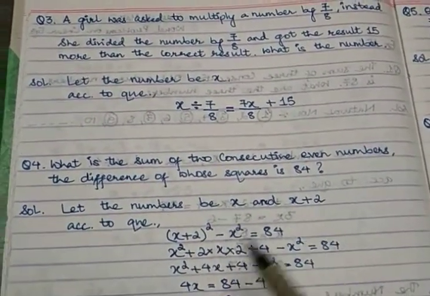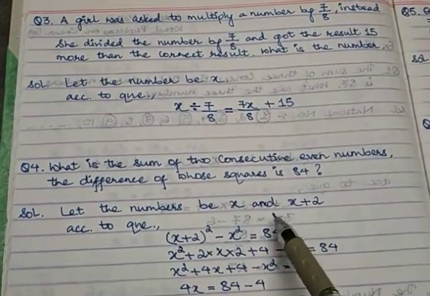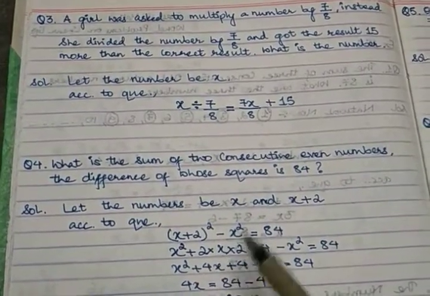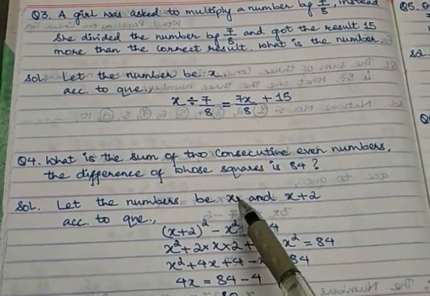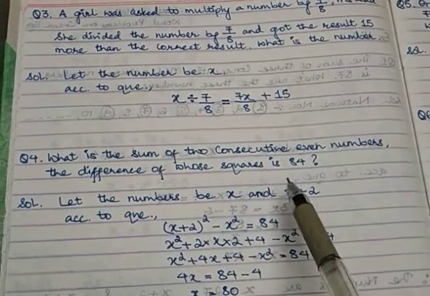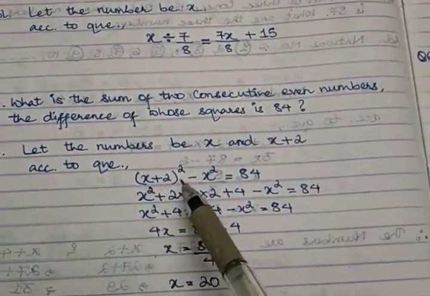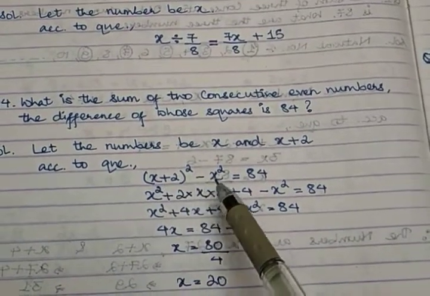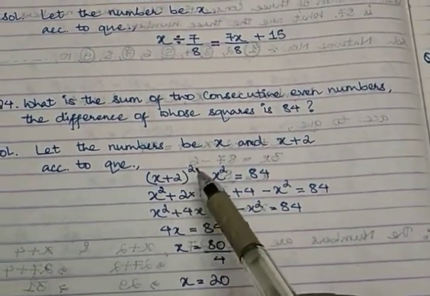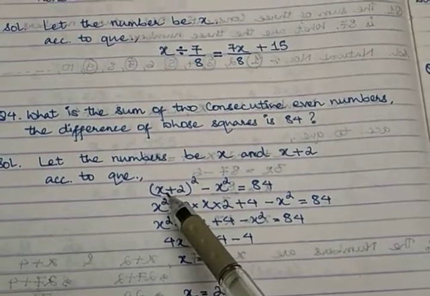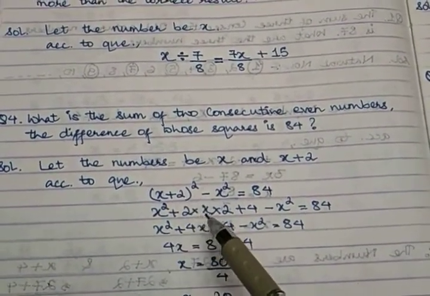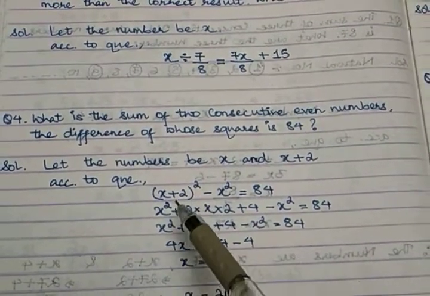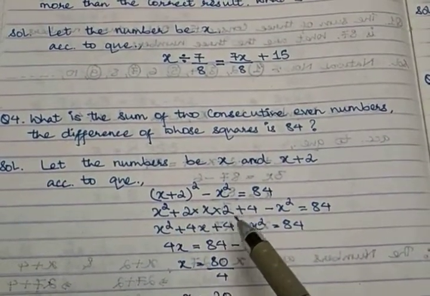Let the numbers be x and x plus 2. Now obviously which one will be greater? X plus 2 will be greater, obviously, isn't it? So according to the question, that's what I have done here. See, x plus 2 whole square minus x square equals 84. The difference of squares is 84. Now x plus 2 whole square, instead of splitting it, writing it 2 times and going with the multiplication, I have used the identity. See, a plus b whole square is a square plus 2ab plus b square.